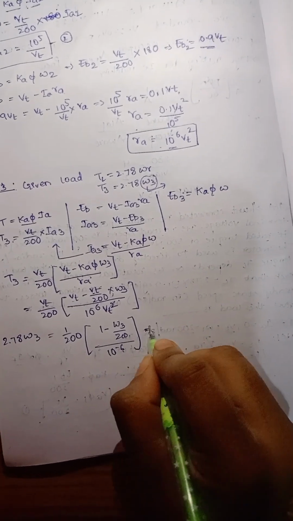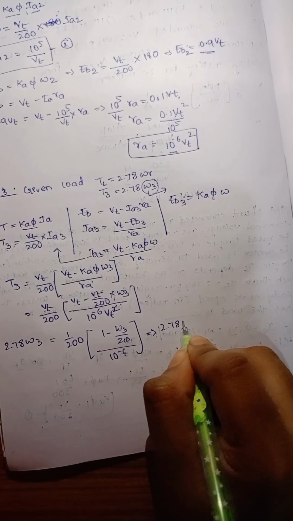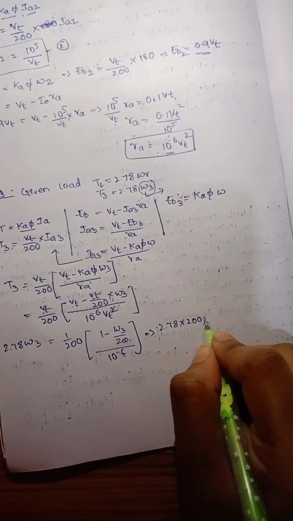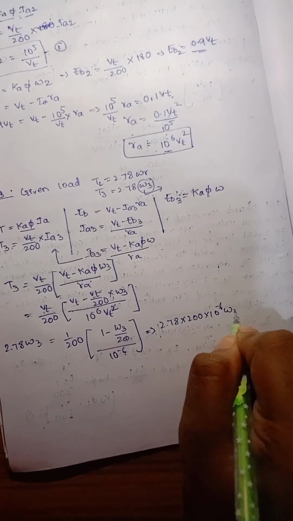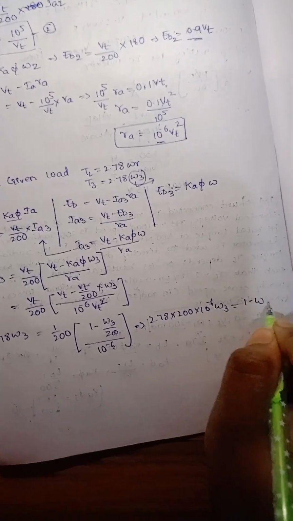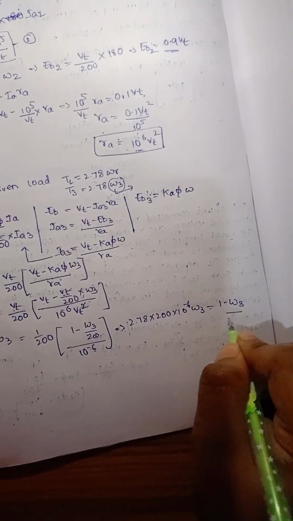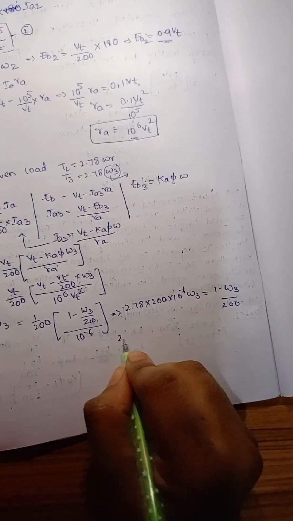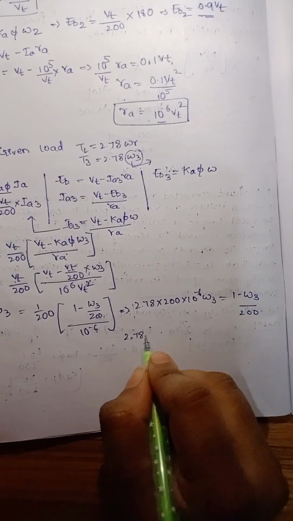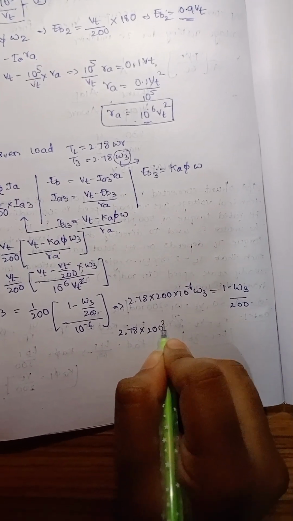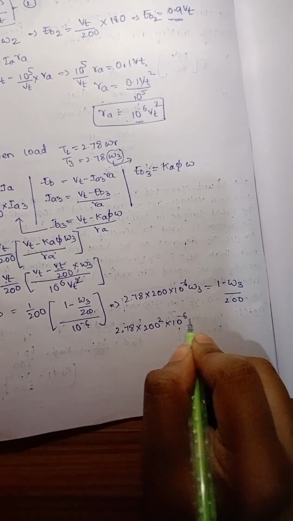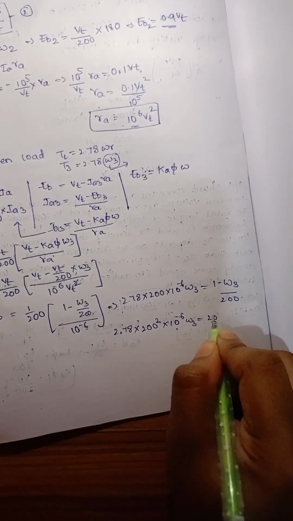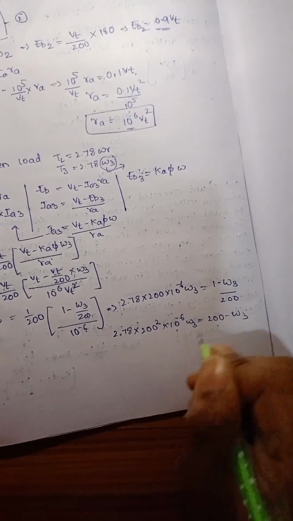Now 2.78 into 200 into 10 power minus 6 omega 3 is equal to 1 minus omega 3 by 200. So 2.78 into 200 square into 10 power minus 6 omega 3 is equal to 200 minus omega 3.